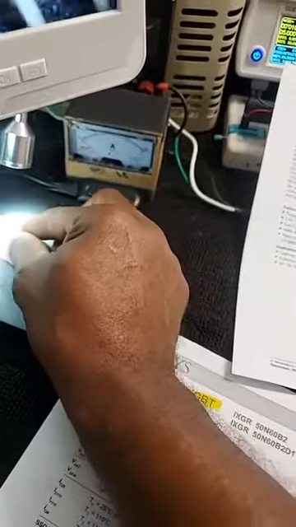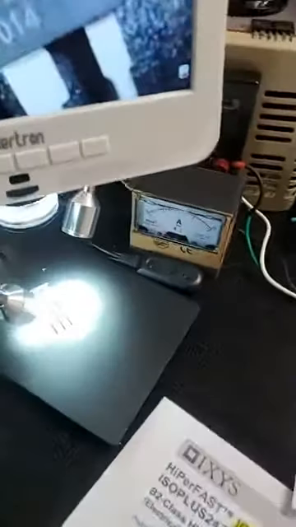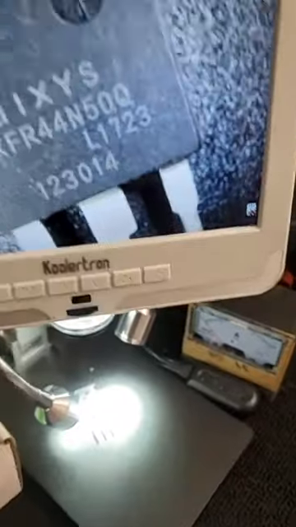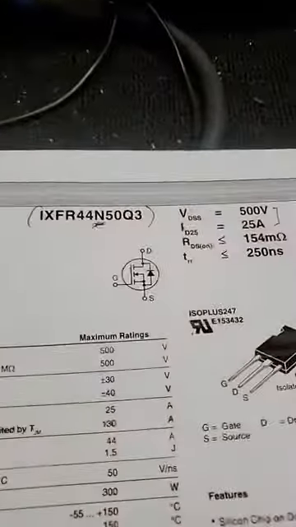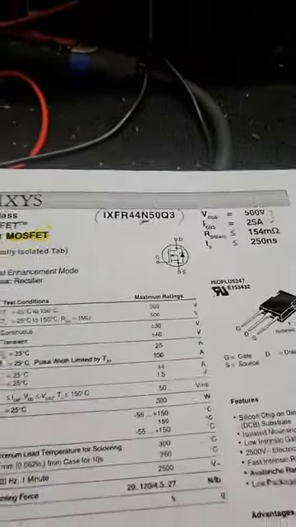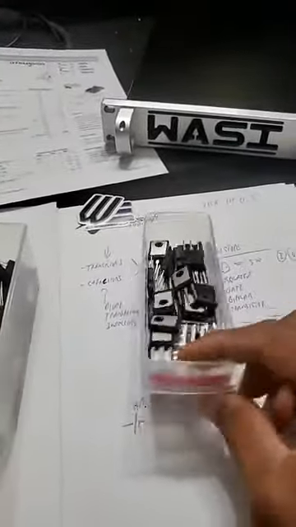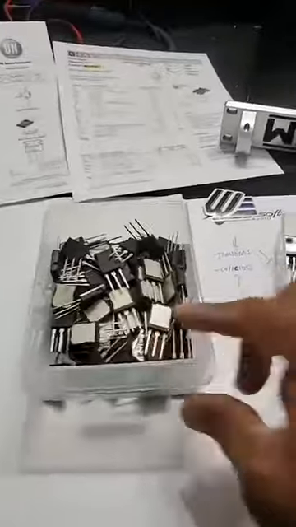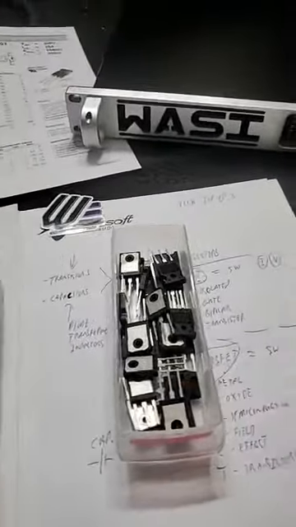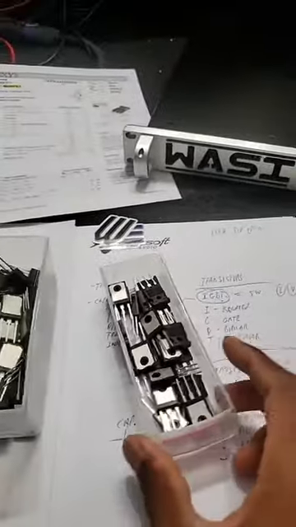This is the other one that we discussed. Put this under here. It's the IXFR44N50, as you can see on the microscope right here. And that's the one that doesn't handle as much current. It's not as great as the other one, I would say. So those are the differences between the two. And if you notice my bins, I have a bigger bin for this one and a smaller bin for that one. What does that tell you? This one costs way more money than these. So I could buy a whole bunch of these, but with these I buy some, but I don't really spend like that because they just cost a whole lot more.